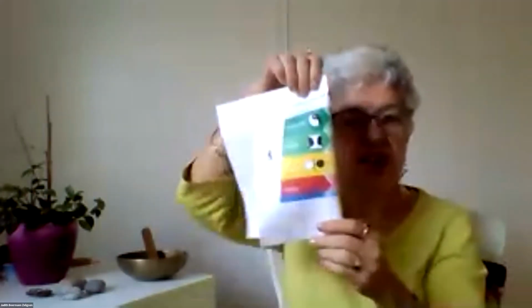So we wait. If you take your sheet and you just fold it so you see this four.